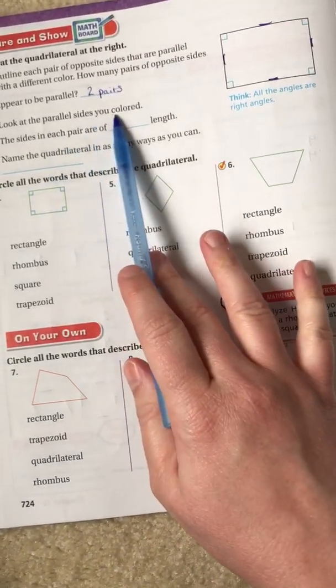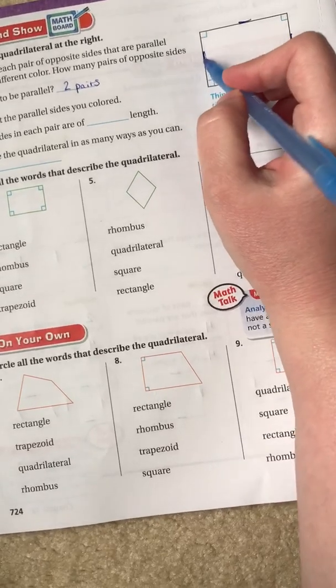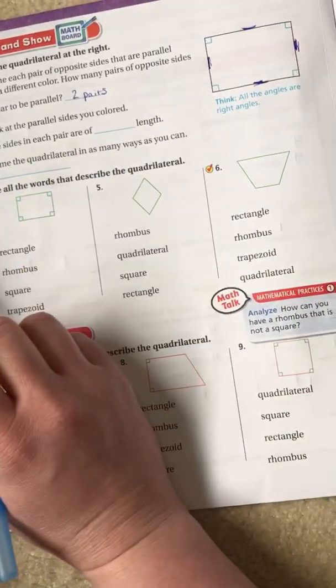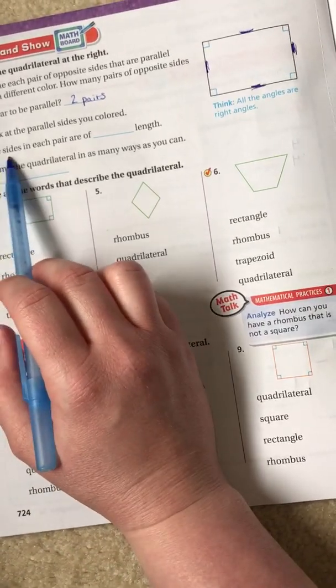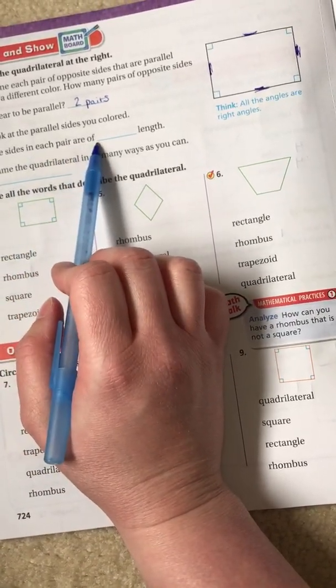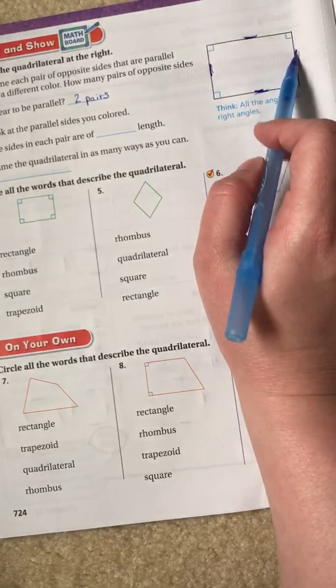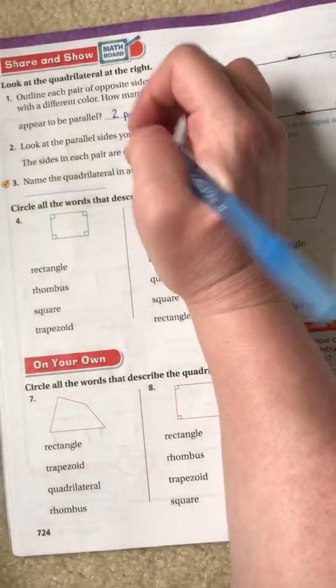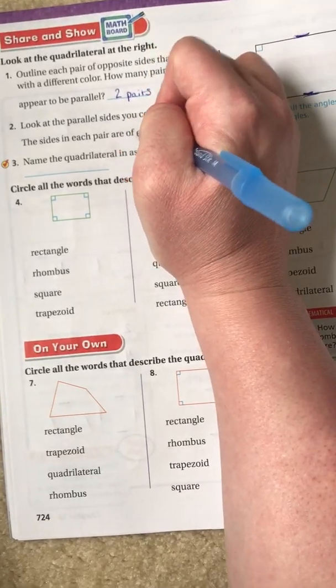Look at the parallel sides you colored. So I just highlighted here, these are parallel, these are parallel. Okay, the sides in each pair are, we said, so these 2 sides are going to be the same length, and these 2 sides, so they're going to be of equal length.